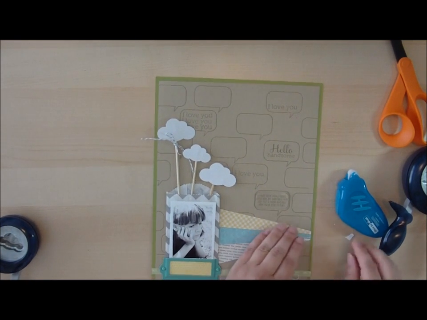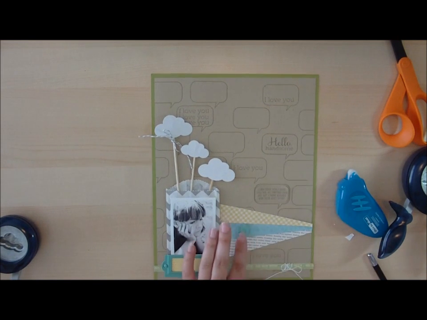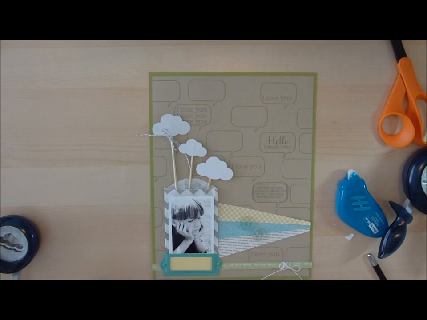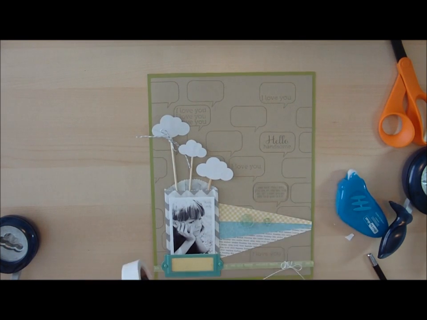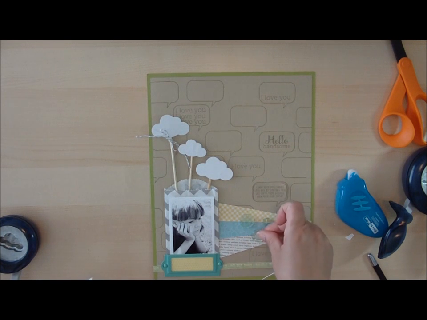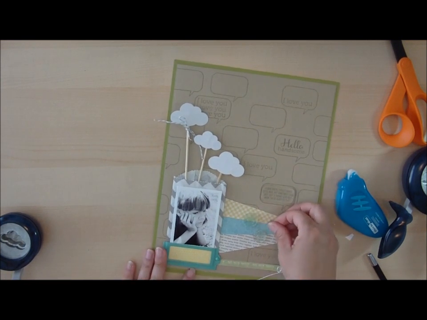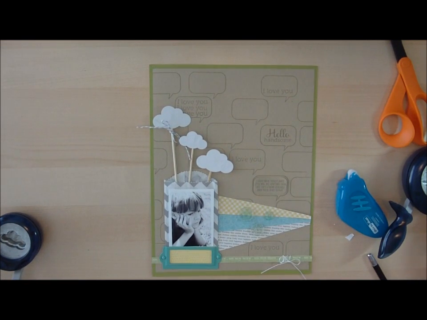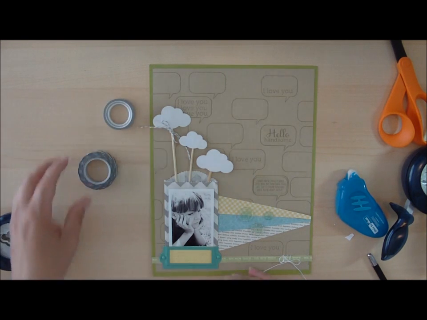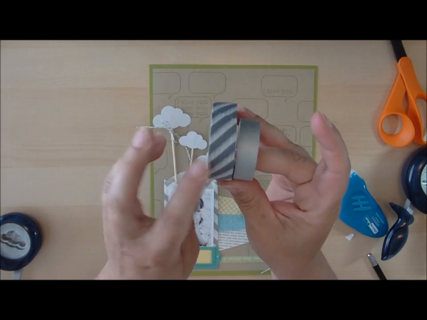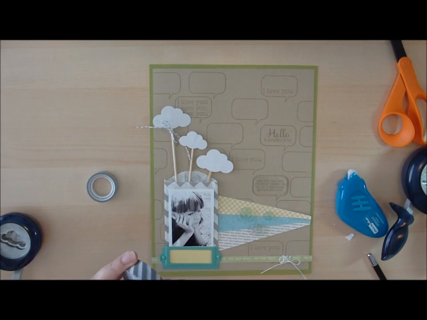Now we're going to add some clear buttons to these diagonal stripes. Now you could sew them on if you're a seamstress and you like to sew, or I just use clear glue dots to hold them down. Sometimes I'll add twine. Today I'm just putting them down as is. Just adhere them down wherever you like. And then we're going to use some washi tape at the very top. And there's a lot of different ways to use washi tape. I'm using two different kinds. I'm using a gray diagonal and a gray solid.